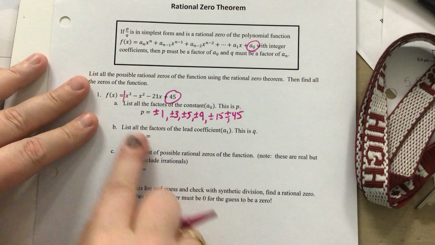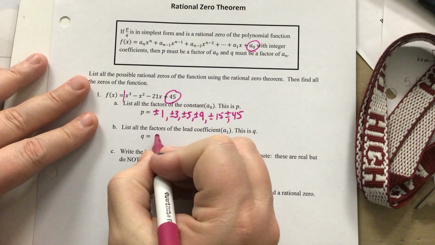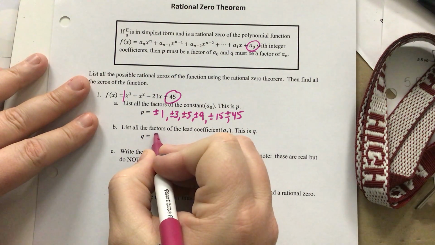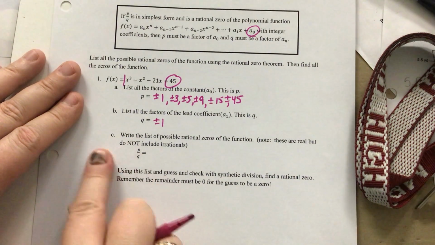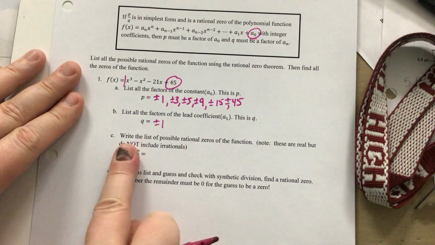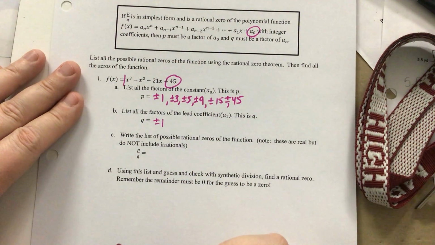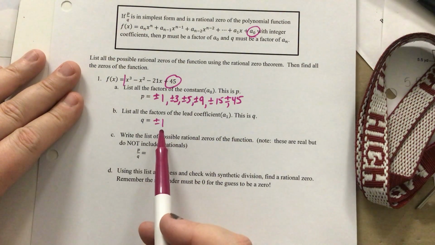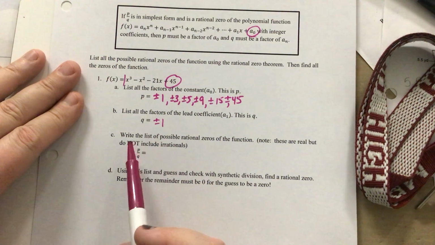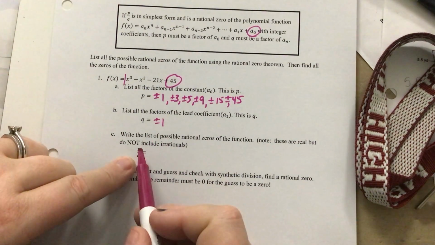Okay, so if I look at my Q values, those are possible factors of the lead coefficient. If the lead coefficient is 1, what are the factors of 1? Plus or minus 1. Okay, so for part C, for possible rational zeros, we're going to put P over Q. This one is easier because there's only the 1 here for the Q. On other problems, if you have other factors, you're going to have more possibilities. So the way you do this, we're going to put P over Q.